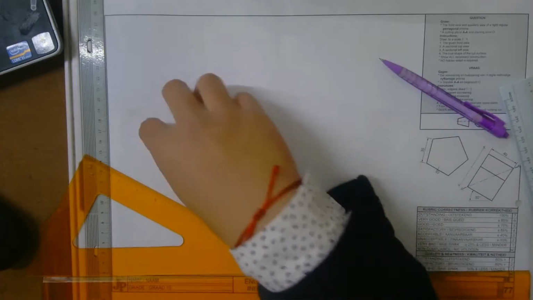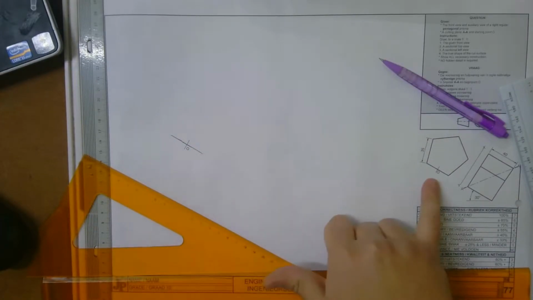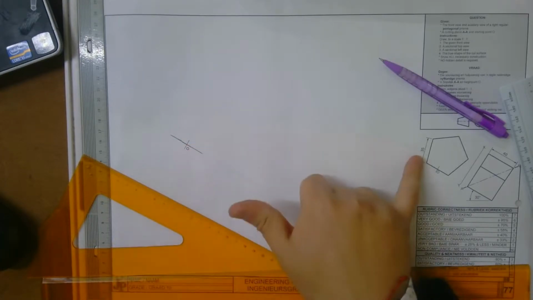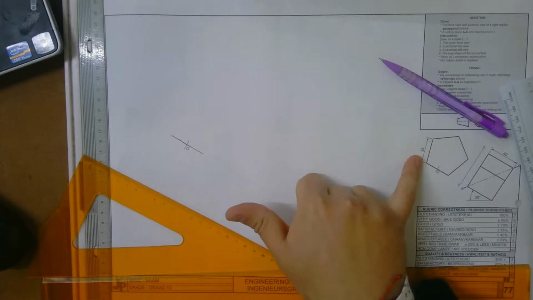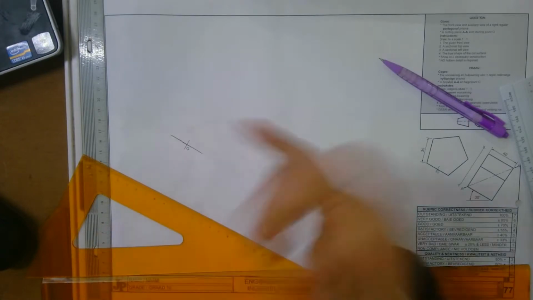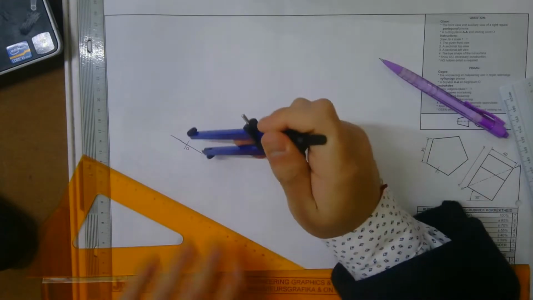Okay, so first of all we drew this, we're drawing this over here. Now we use point O, which is there, and we see that's half of the pentagon, and that is 35 because all sides are 35. Okay, but now we need to draw the actual pentagon. So first step for that is bisect that line.